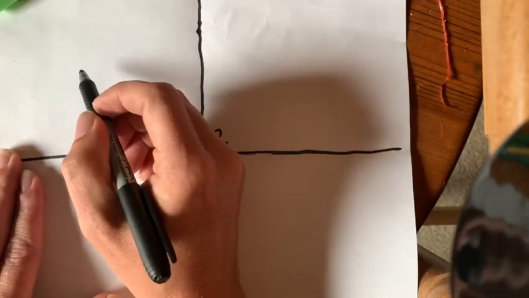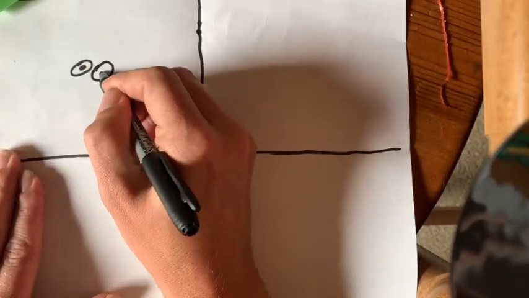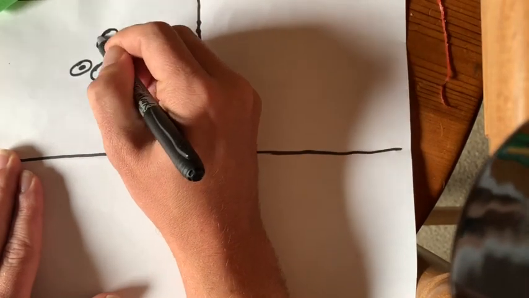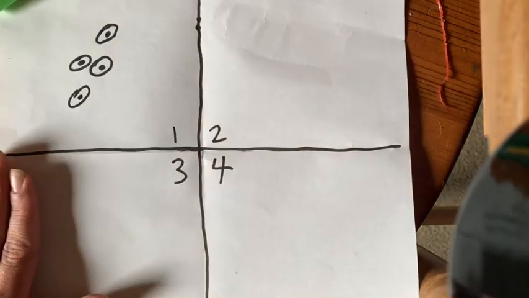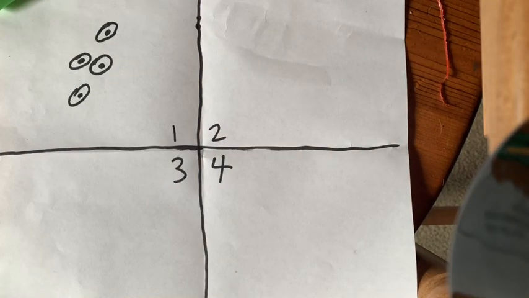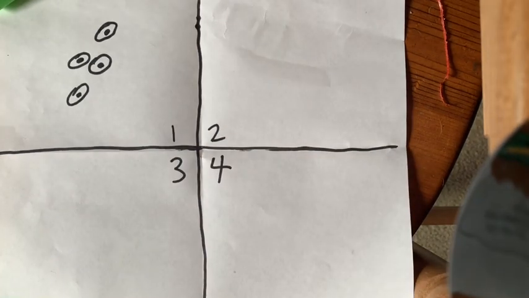Let me draw a picture to see if we can remember. What's that look like? That is our frog eggs. That's exactly right. So that's number 1 in our drawings. What comes next after our frog eggs?